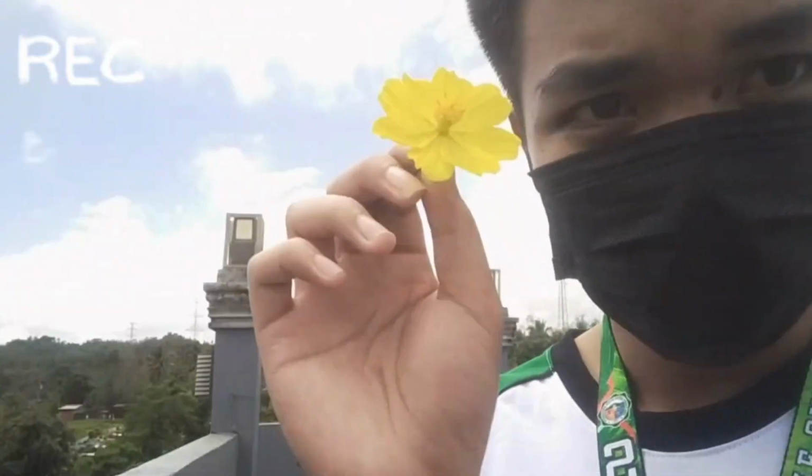Here I am on the rooftop of my dome with a really good view, as you can see. The perfect example of rotational symmetry is the flower. You see this one? Right.